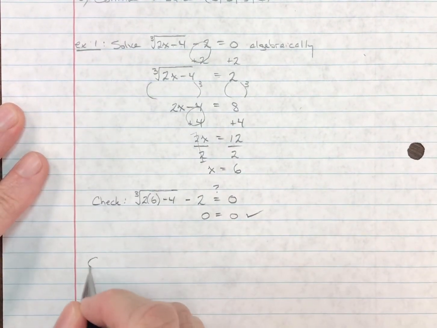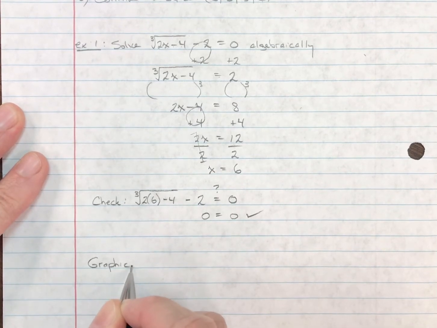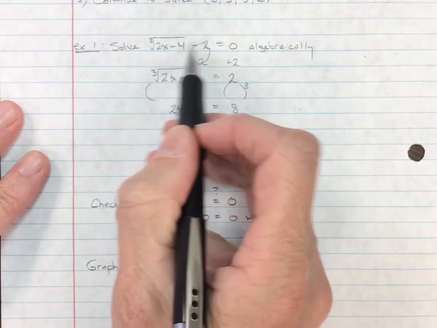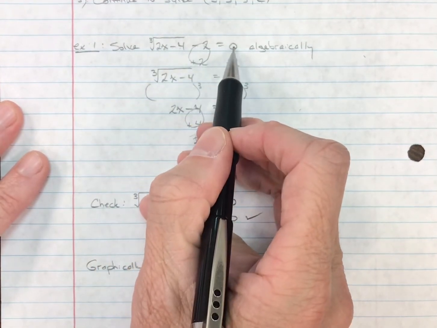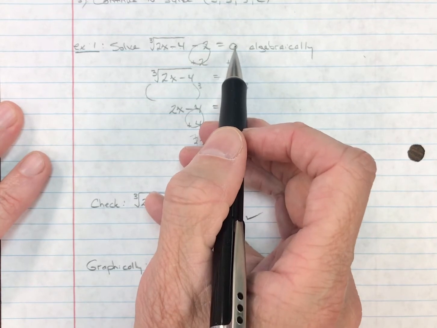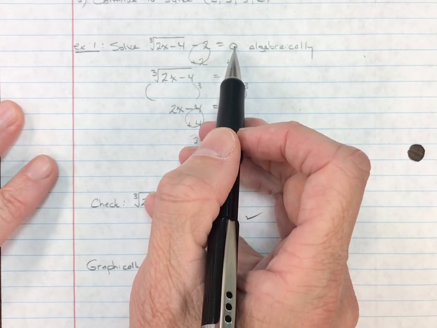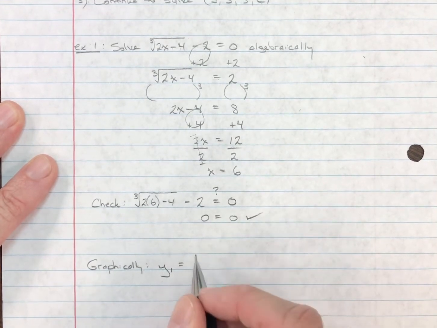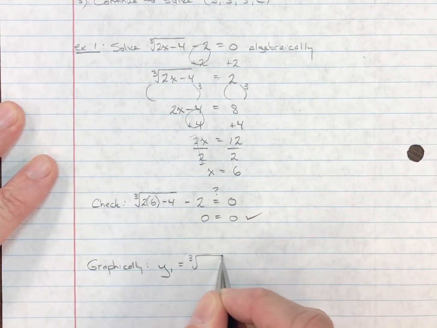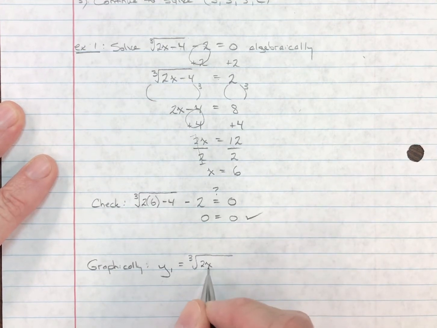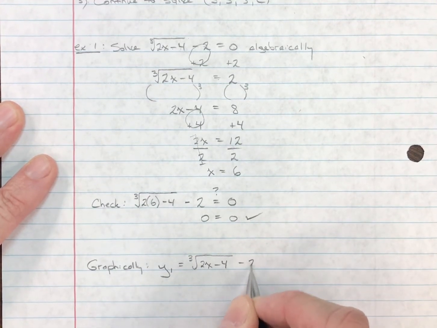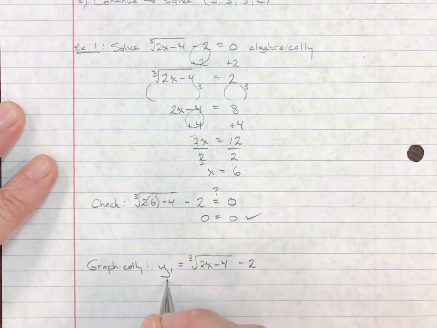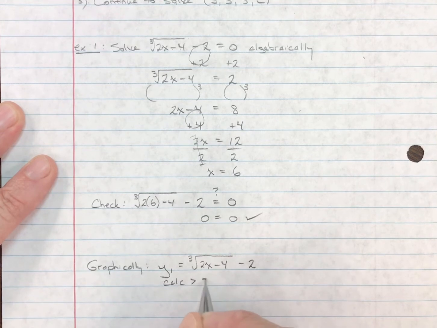Let's solve this one graphically. Let's notice here that we already have an equation equal to 0, so we can just find our zeros or find our roots. So we'll just use y1. y1 is equal to the cube root of 2x minus 4, and I subtract 2 outside of that. Okay, so that's y1, and of course now I want to do calc 0.